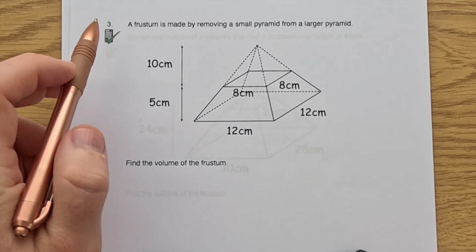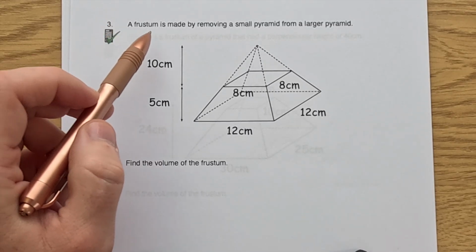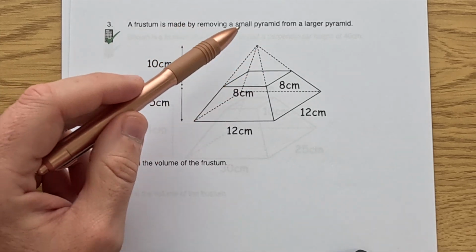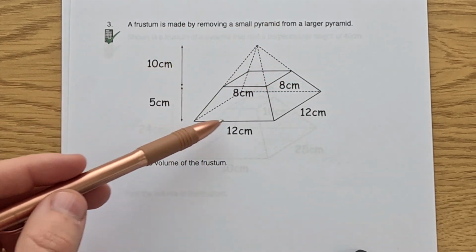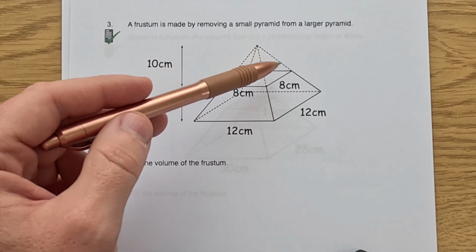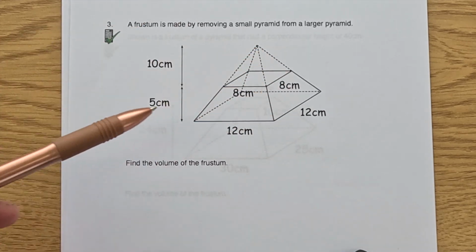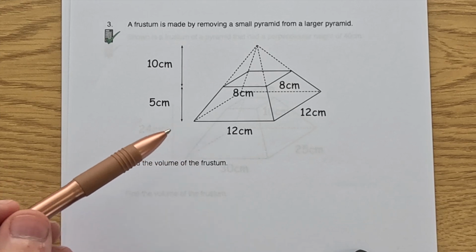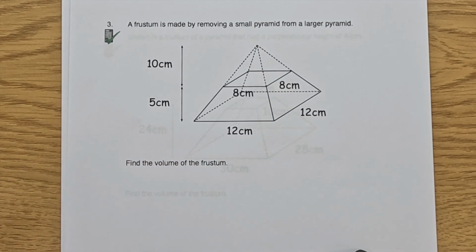Okay, let's look at our next question, question number 3. So question number 3 says a frustum is made by removing a small pyramid from a larger pyramid. So we've got this larger pyramid here, and then this smaller one that's been removed, and then what's left is the frustum. And we've been asked to find the volume of the frustum. There's a couple of approaches that we could use here. One approach is to consider similar shapes.